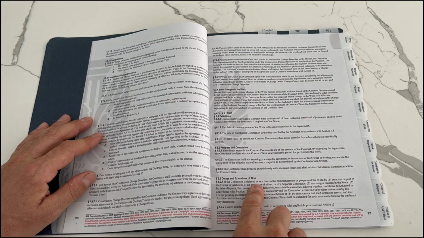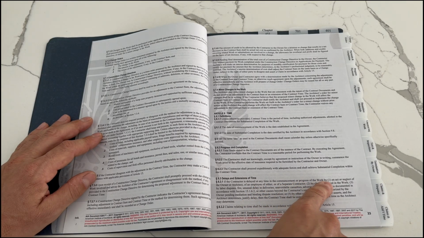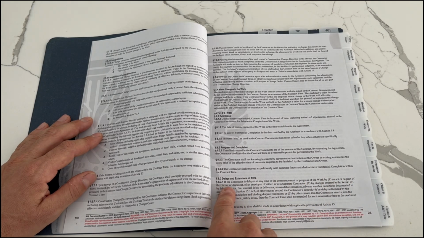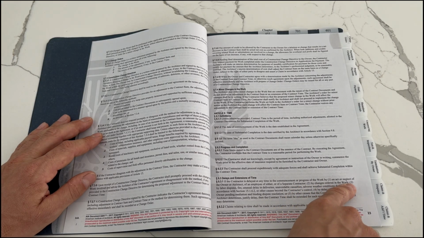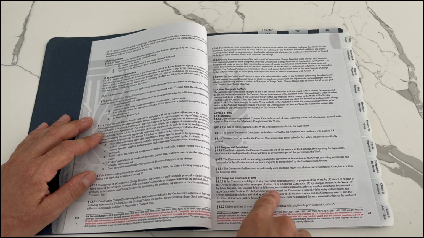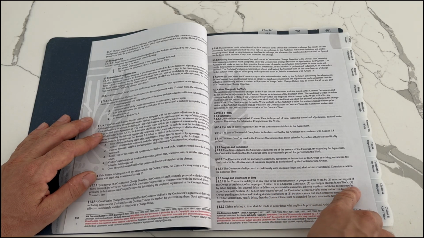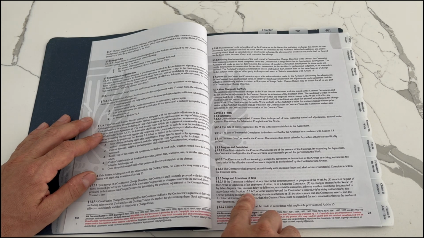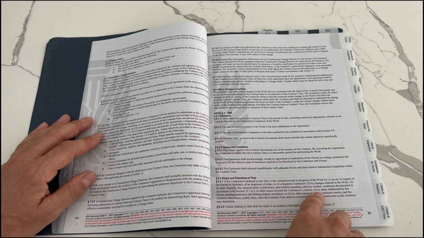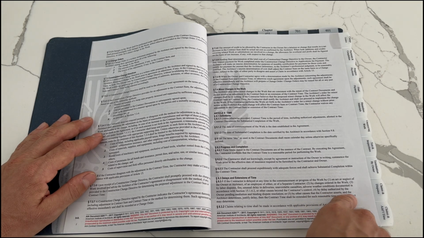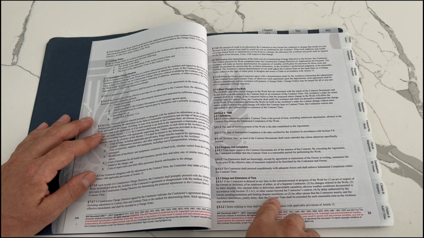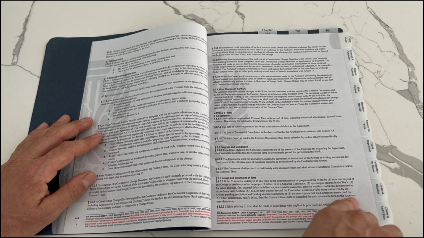If the contractor is delayed at any time in the commencement or progress of the work, one, by the act or negligence of the owner or architect, of an employee of either, or of a separate contractor; two, by changes ordered in the work; three, by labor disputes, fire, unusual delay in deliveries, unavoidable casualties, adverse weather conditions documented in accordance with section 15.1.6.2, or other causes beyond the contractor's control; four, by delay authorized by the owner pending mediation and binding dispute resolution; or five, by other causes that the contractor asserts and the architect determines justify delay, then the contract time shall be extended for such reasonable time as the architect may determine.